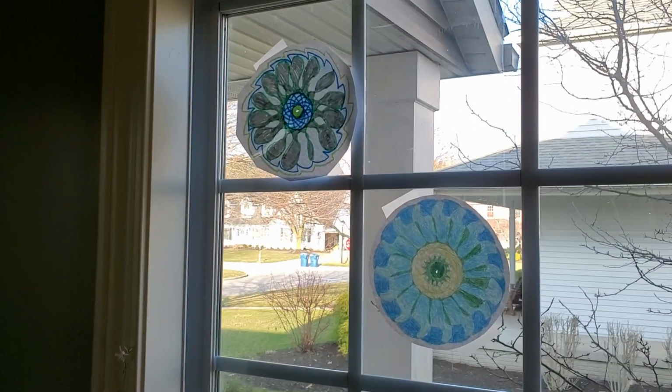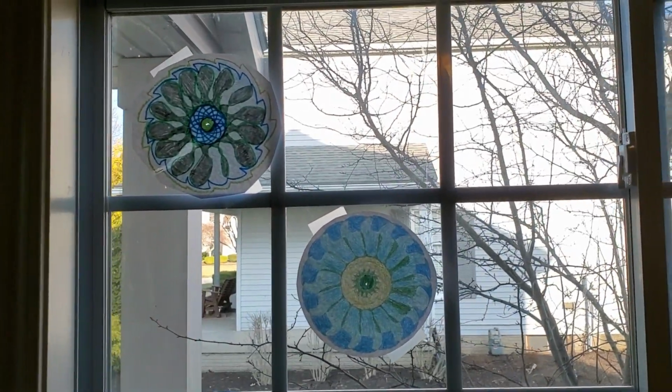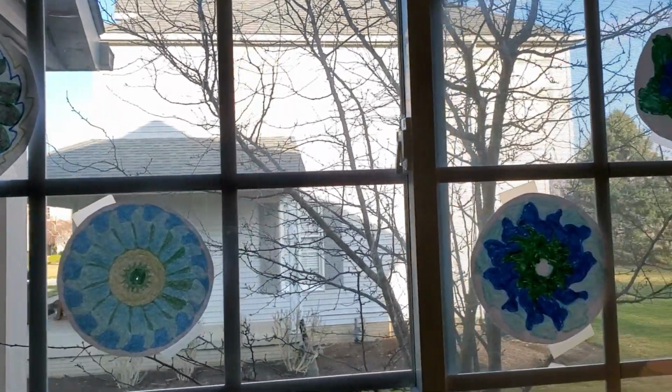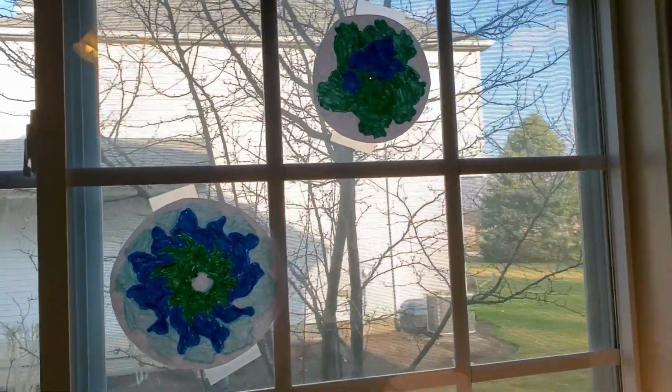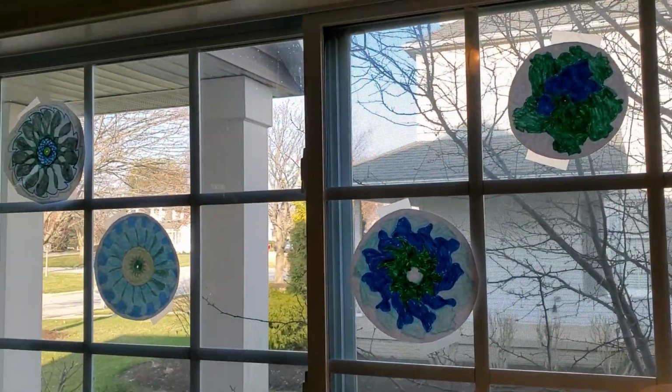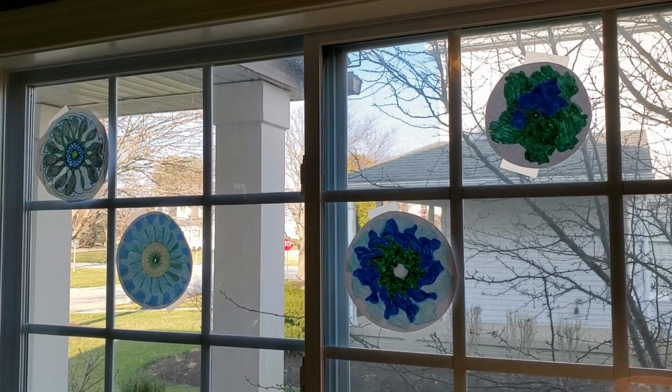Okay, I just wanted to show you guys what we did with ours. We cut them out and hung them up in the window, and with the sunlight coming through them, they look really cute. They look almost like stained glass. So just an idea for you guys to finish yours up.